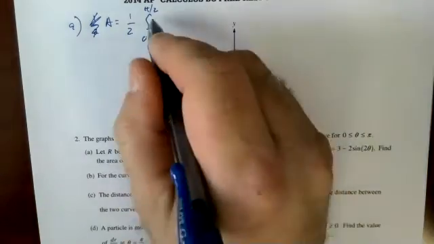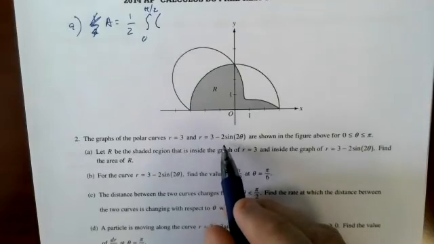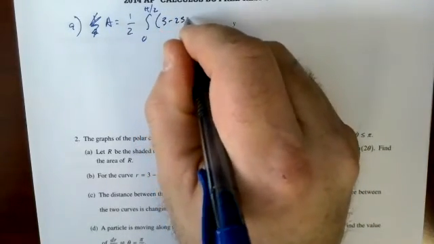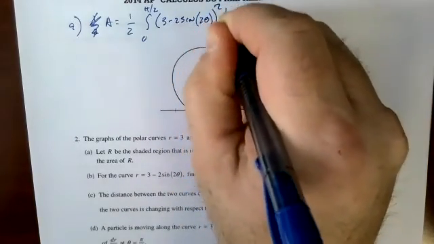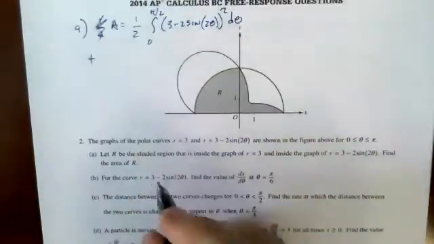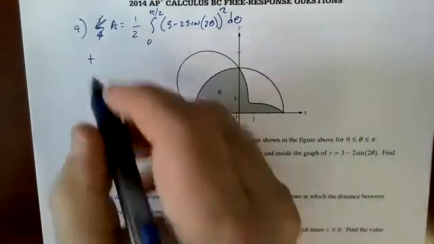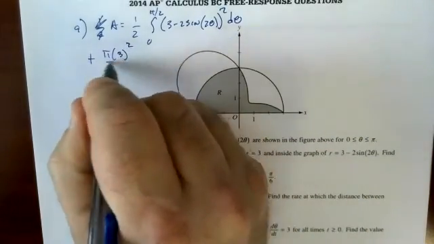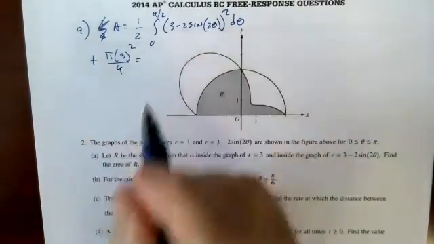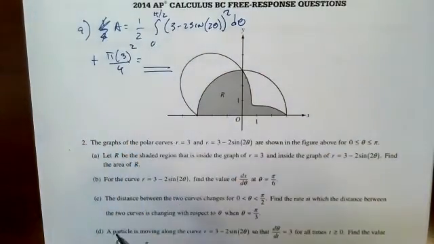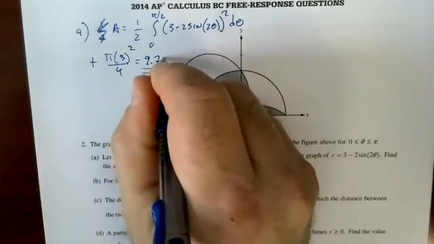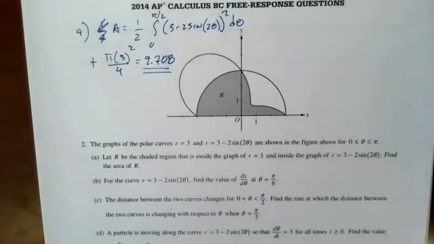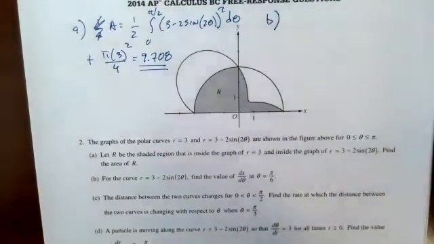And r equals 3. Oh, I can't cheat, it's no fun. 3 minus 2 sine of 2 theta, squared d theta, plus, I can do an integral, but it's just pi times 3 squared over 4. Calculator problem, so we need an answer. Blast it out: 9.708. Cool. That's worth 3 points. Seems kind of easy to me, but what do I know?